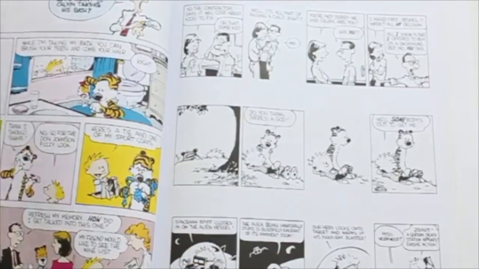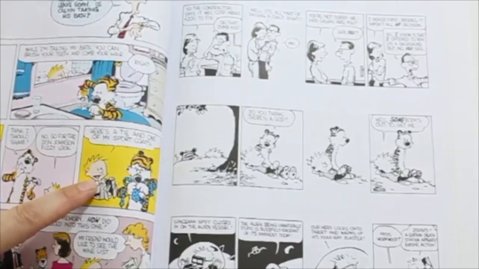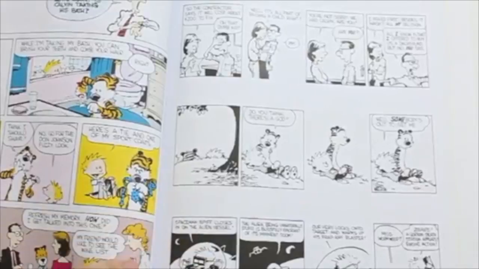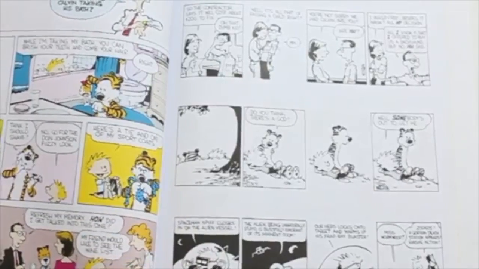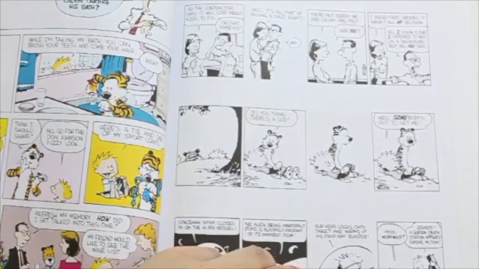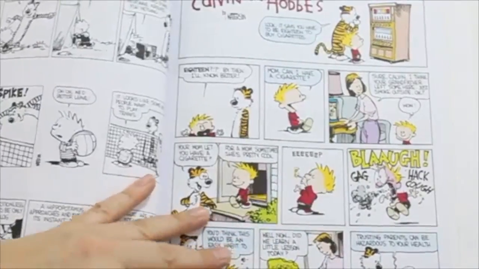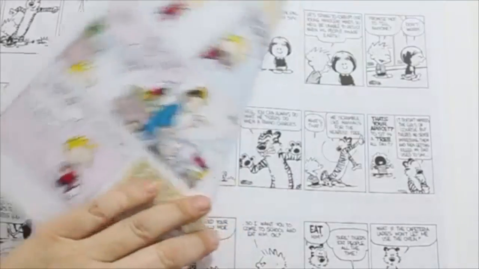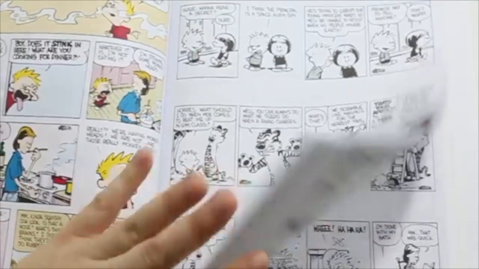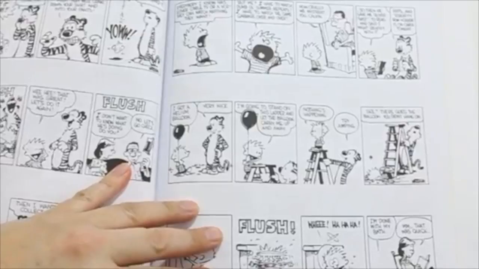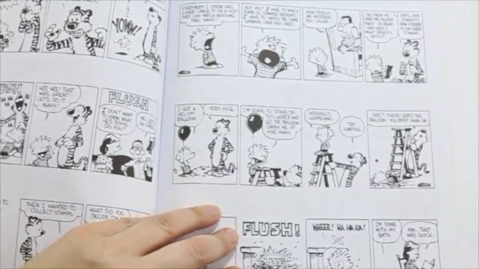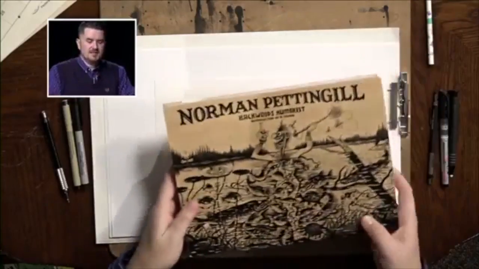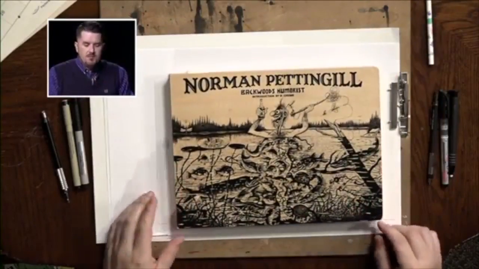The story is based on Calvin, a little boy, and Hobbes, the tiger, and they go on adventures together. As you can see, a lot of times Calvin is having these daydreams about flying spaceships, or sometimes he gets attacked by dinosaurs, all this cool stuff that he incorporates into his comic strip, and all the action and wonderful scenes that you see, all created simply with a nib pen and a brush.